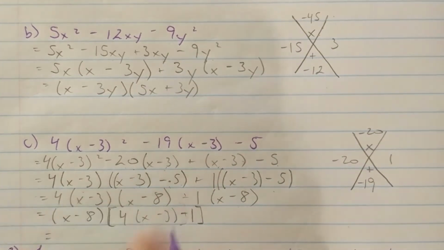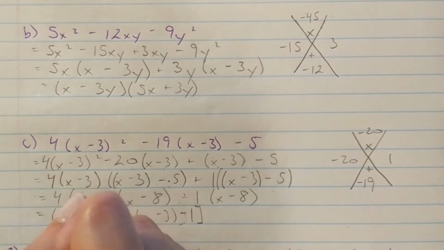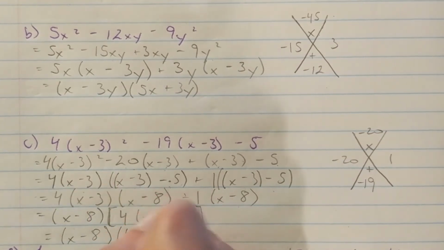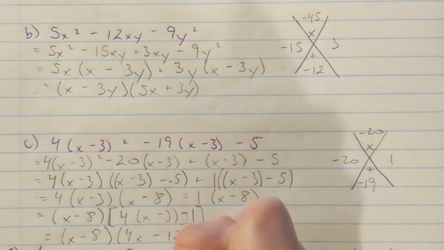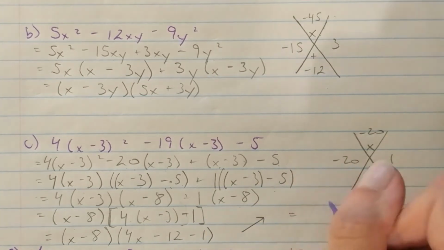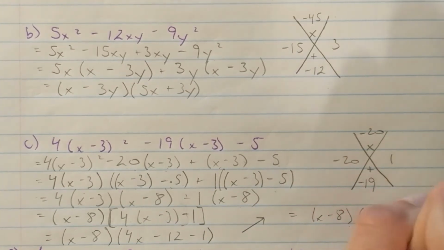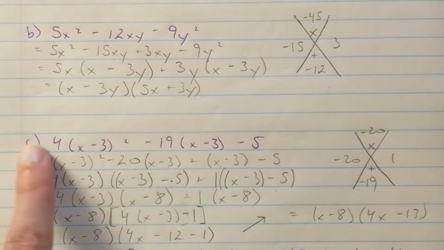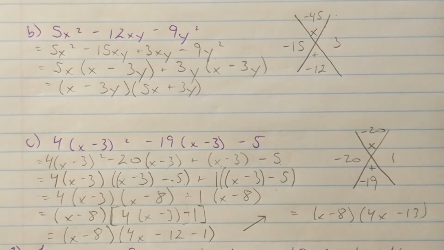I can expand my second bracket here to give me 4x minus 12 minus 1, which is 4x minus 13. So the factored form of all of this is x minus 8, 4x minus 13.